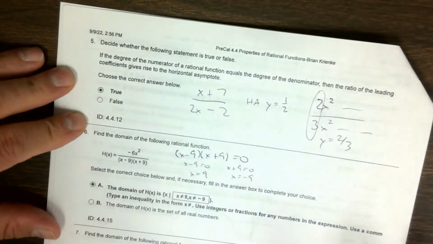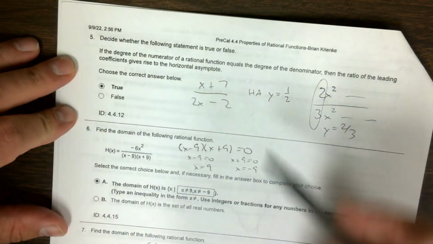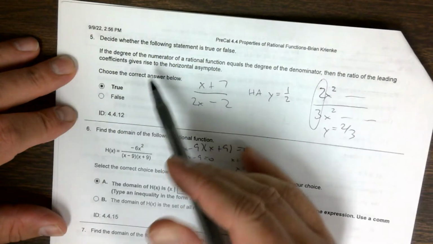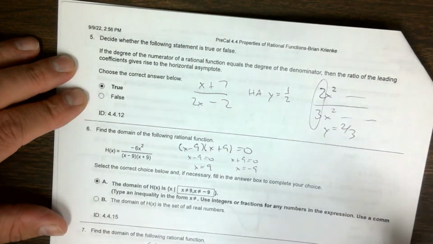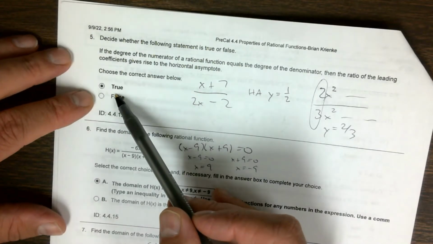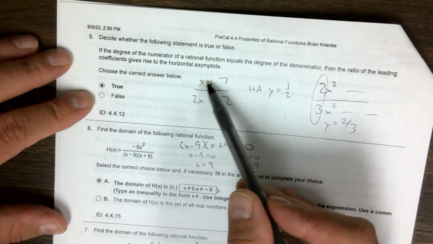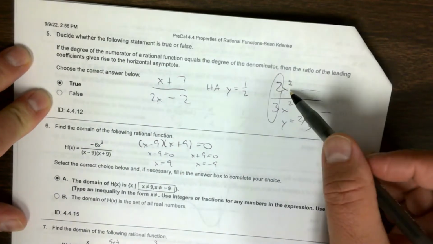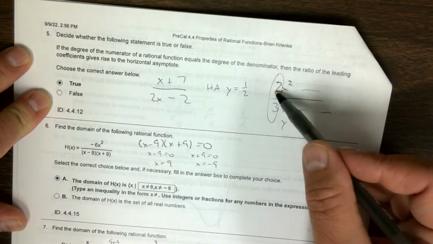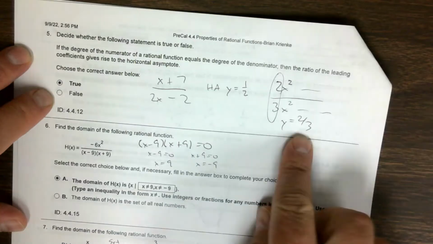Okay, now moving on. If the degree of the numerator of the rational function is the same as the degree of the denominator, then the ratio tells you the horizontal asymptote. That is true. That's something we mentioned, because if you have like x plus 7 over 2x minus 2, that would have your ratio 1 over 2. With x squared also, like if you have 2x squared in something and 3x squared in something, it'd be y equals 2/3.